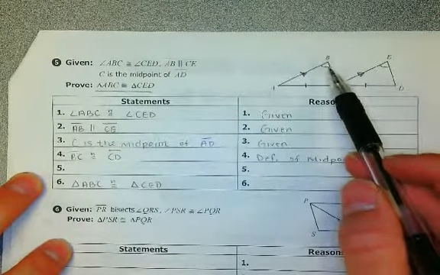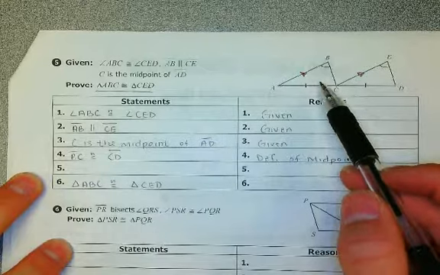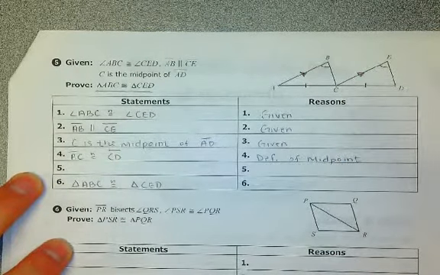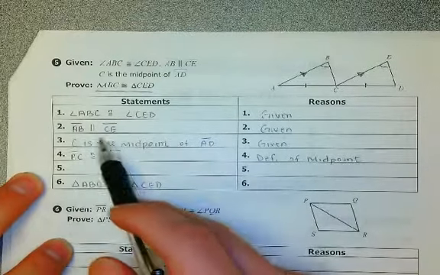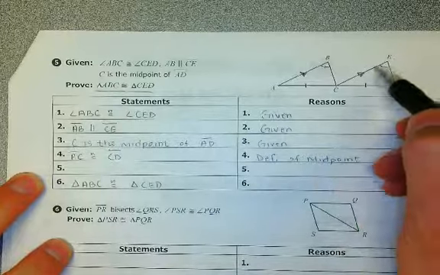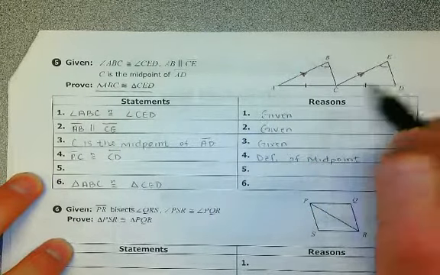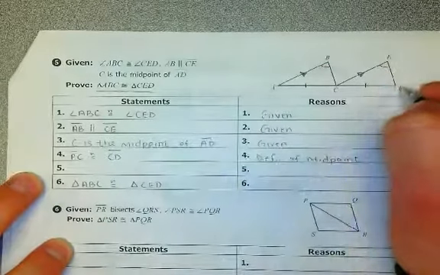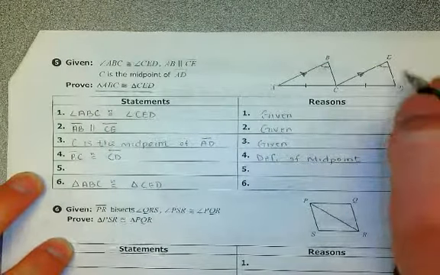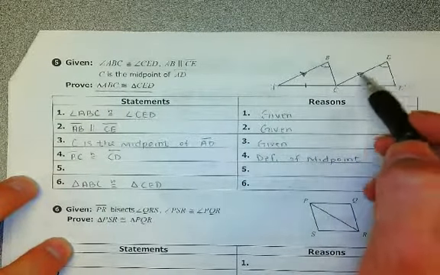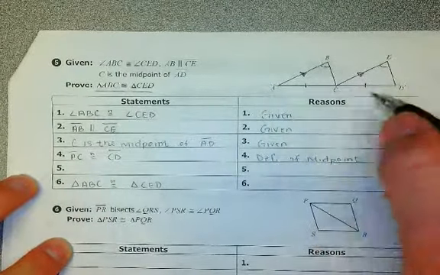We have one angle, one side. We need another angle somewhere. AB is parallel to CE. Now, if I take AD right here and extend it on both sides, we could consider this a transversal line that cuts two parallel lines.